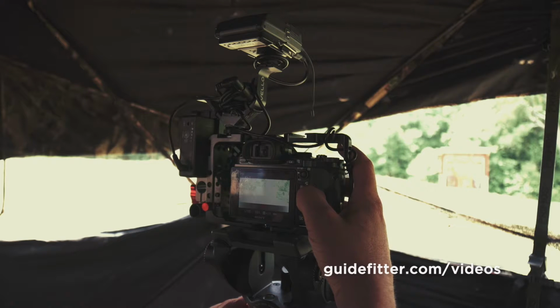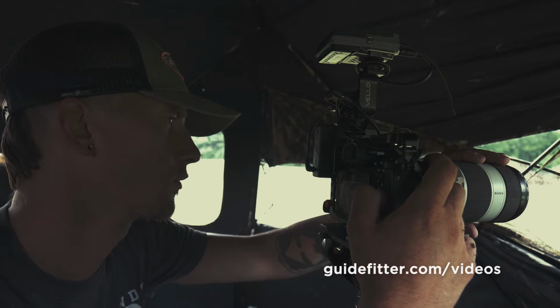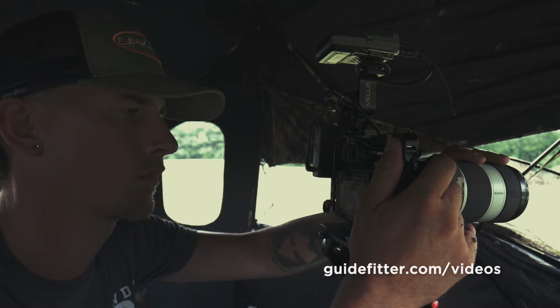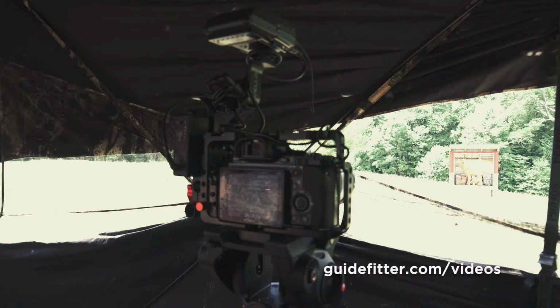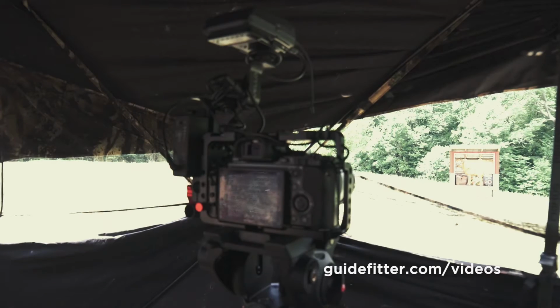So I would suggest practicing in this scenario. Set up a ground blind and set up a 3D target somewhere. Sit inside the ground blind and film somebody. See what your settings are at. See where you need to put your ISO so you can see the person inside the blind. But then remember, when you zoom out to the windows to shoot, you'll have to adjust everything on the fly quickly to get that exposed properly.